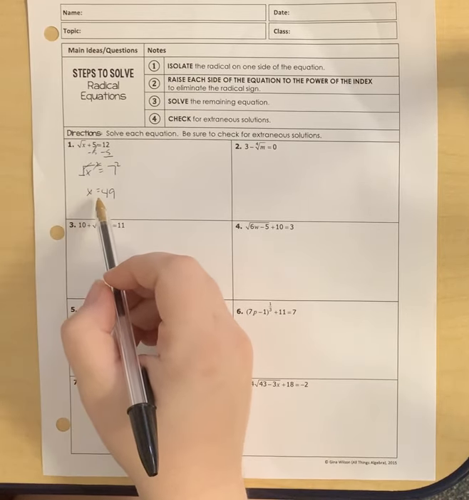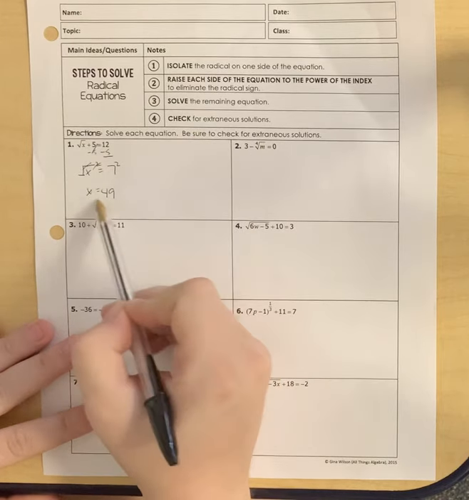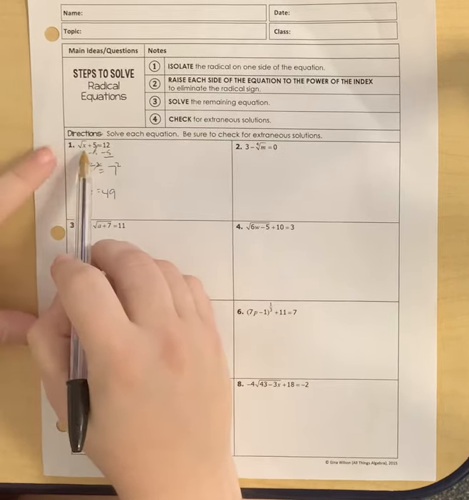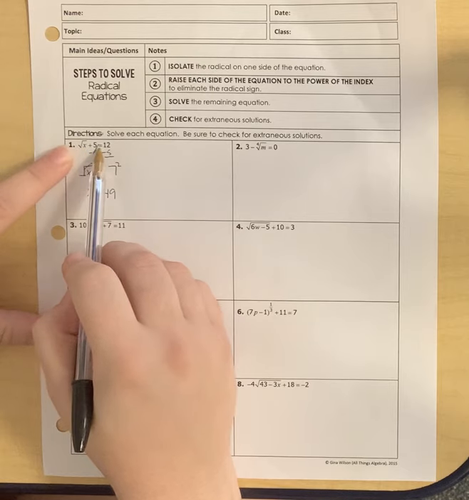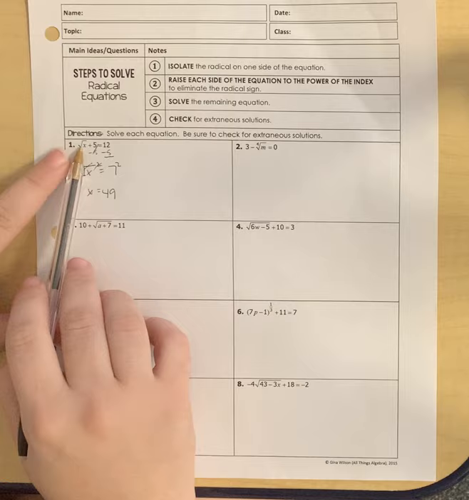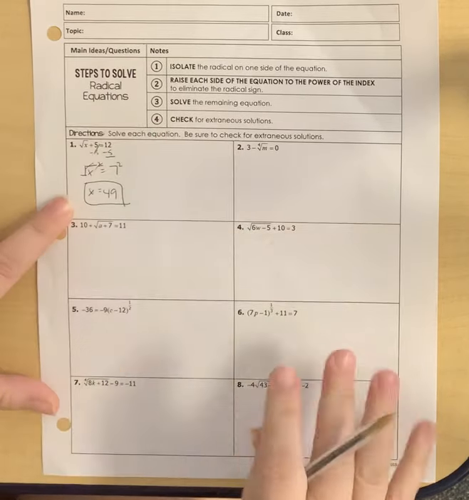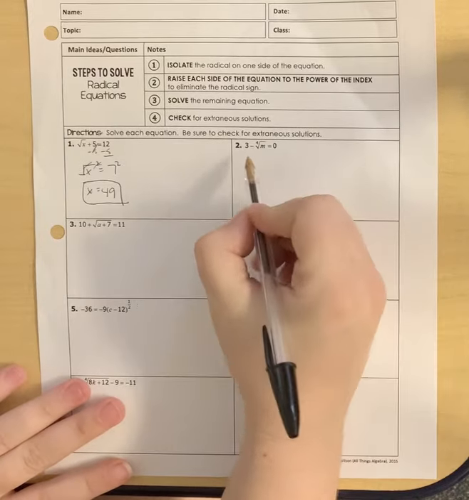The following thing that you need to do is you always need to check to see if you have any extraneous solutions. So you do that by plugging this 49 back into the original equation right here to see if it's the same answer. The square root of 49 is 7, and 7 plus 5 is 12, so it works. So that's your answer.